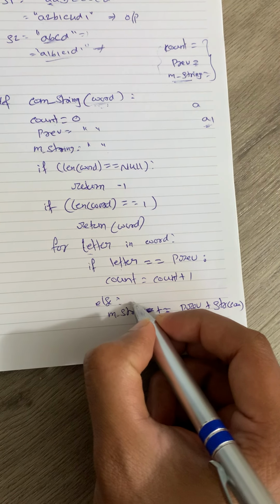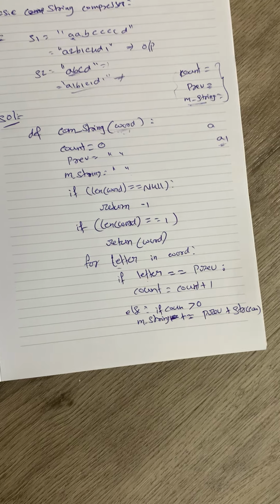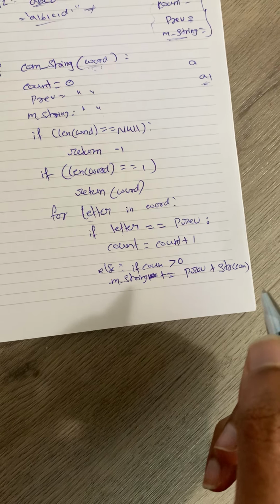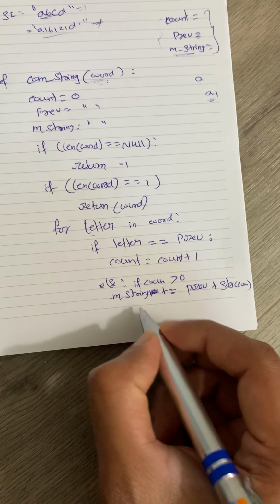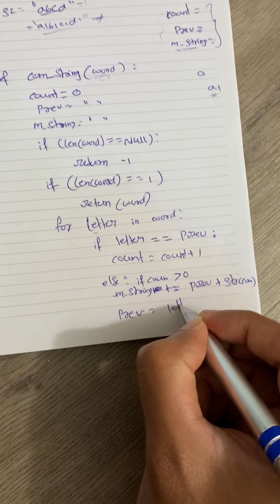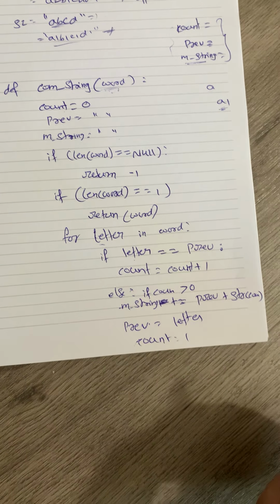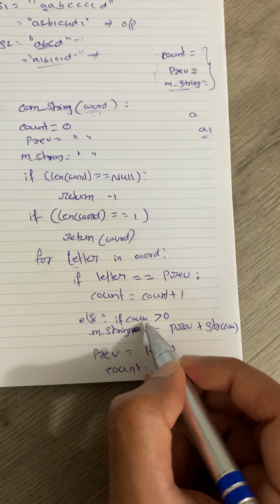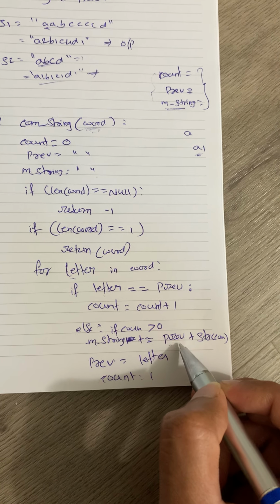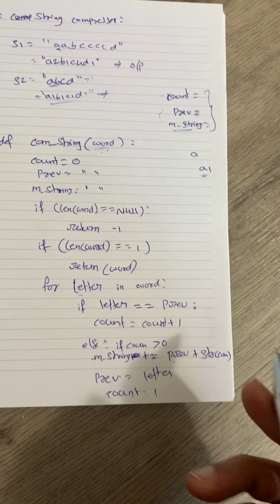So my string is going to be modified here. I think we have to have an if count is greater than 0, so this one should be inside this if clause. And then we make previous equal to letter, and we make count equal to 1 because it has already happened. So here we check if count is greater than 0, then we say my string equals my string plus previous element plus how many times it has occurred.